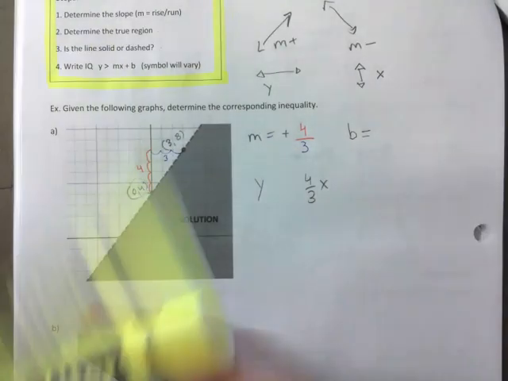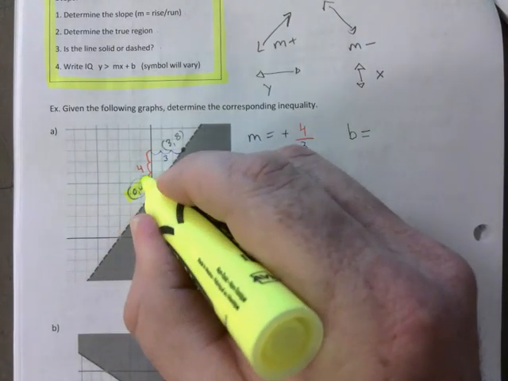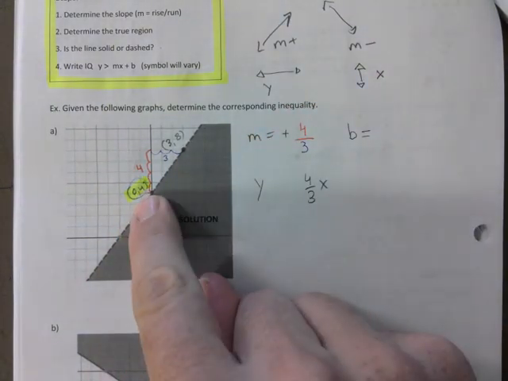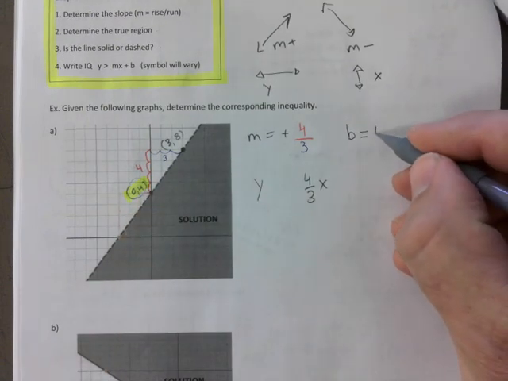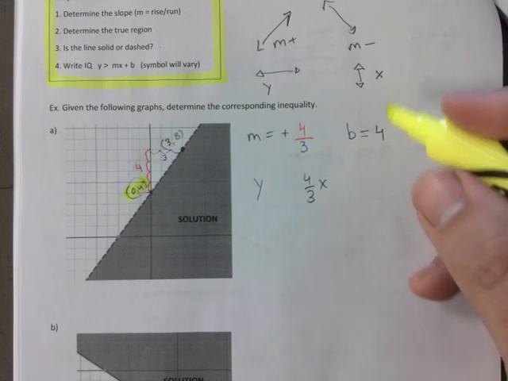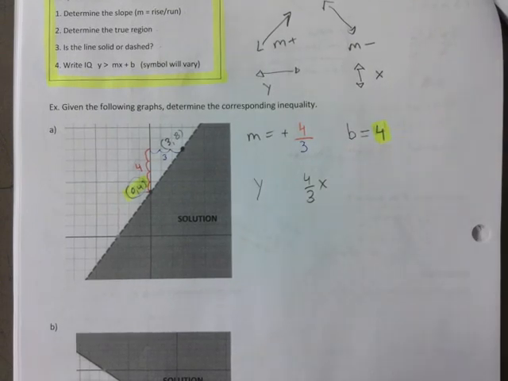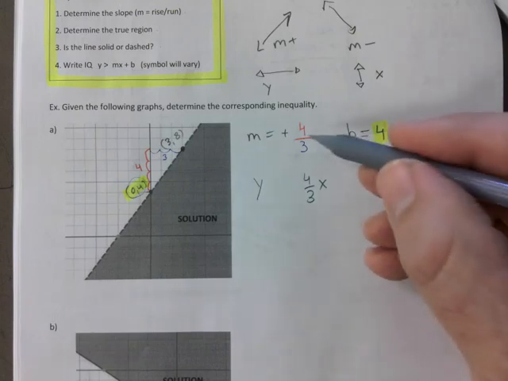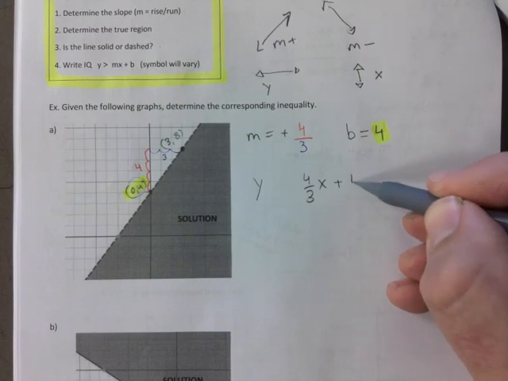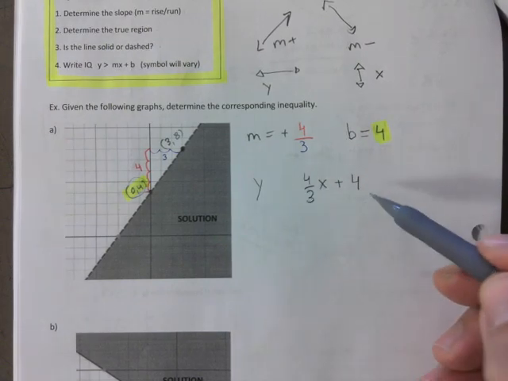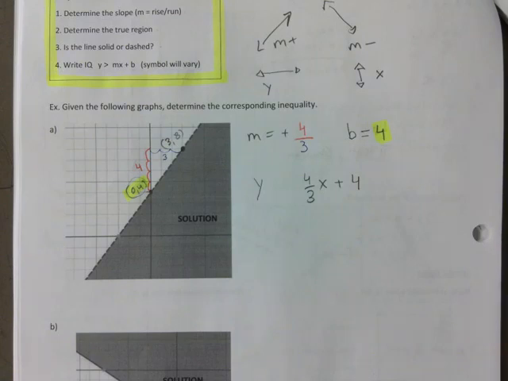I'm going to highlight that. That is the coordinate of the y-intercept. We only take the 4, right? We take the y value and determine that. It's positive 4. So you just go 4 over 3, slope x, plus 4. So we have everything we need in terms of the boundary line.